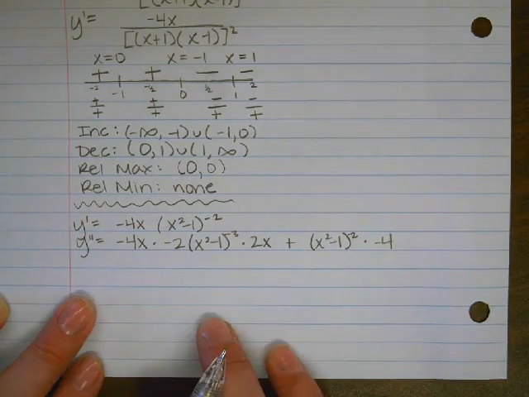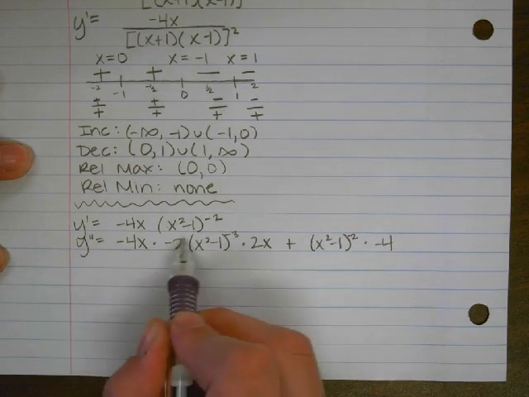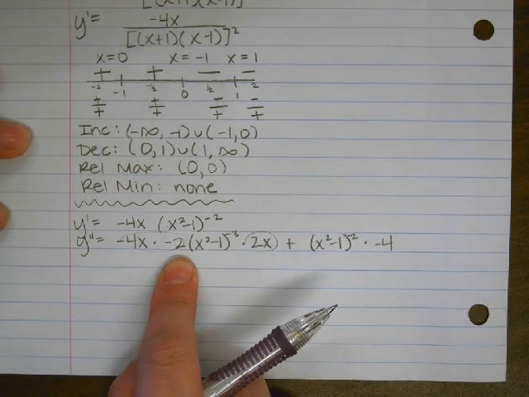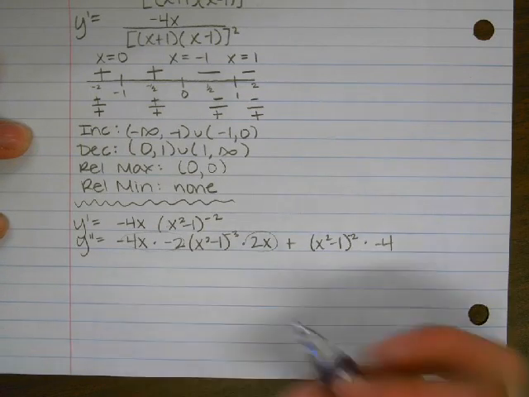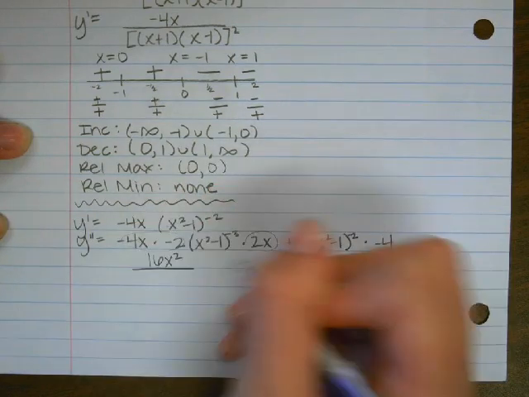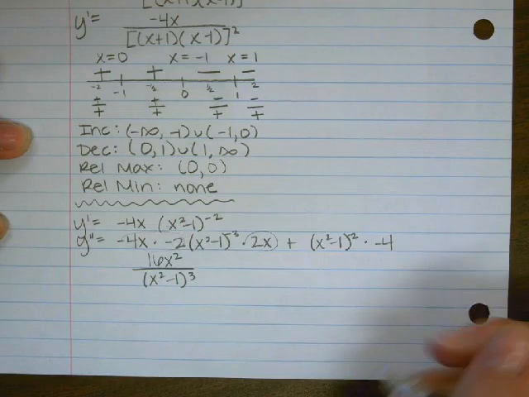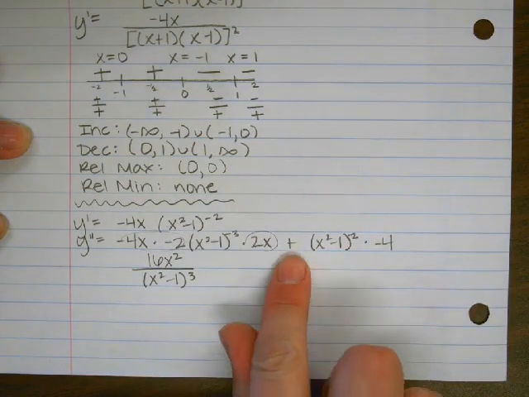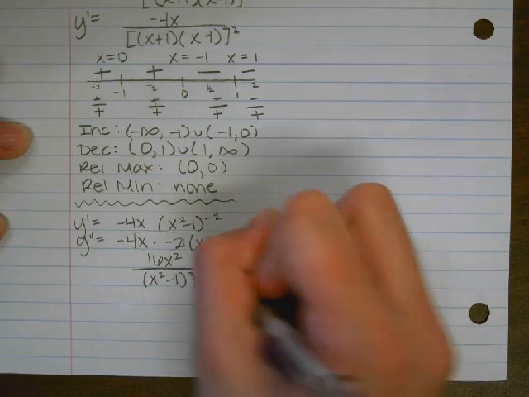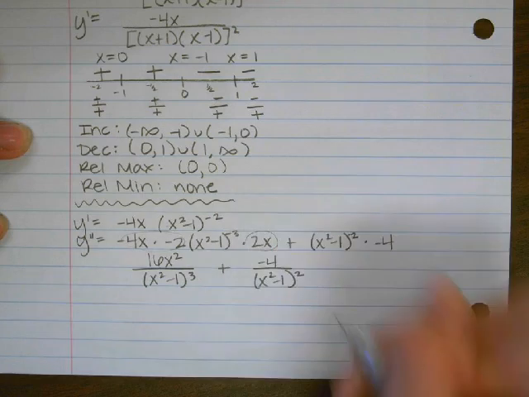Okay, so if I clean this up a little bit, I've got negative 4x times negative 2 is 8x. 8x times 2x is 16x squared over x squared minus 1 to the third. It's plus, but it's multiplied by a negative. I'll go ahead and just say plus negative 4 over x squared minus 1 squared.